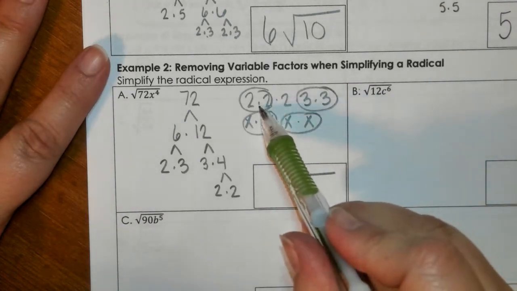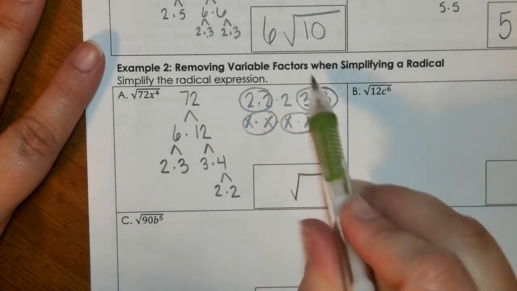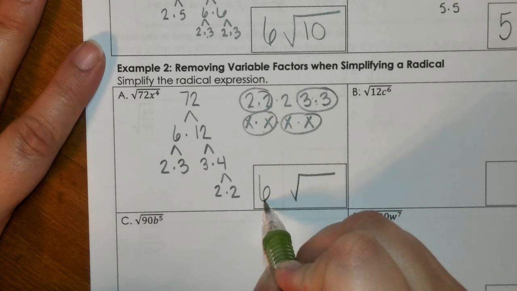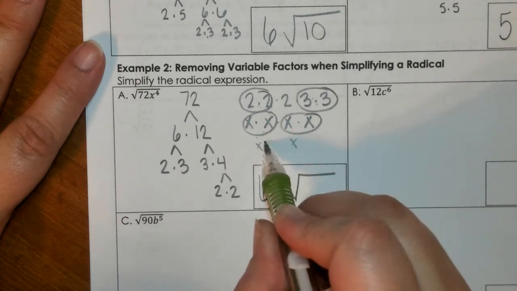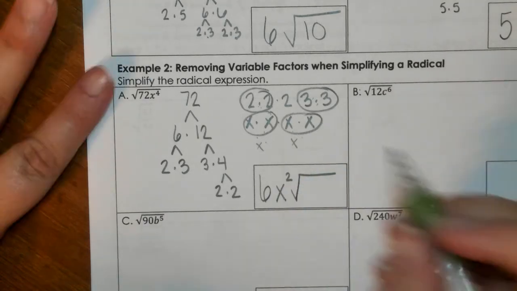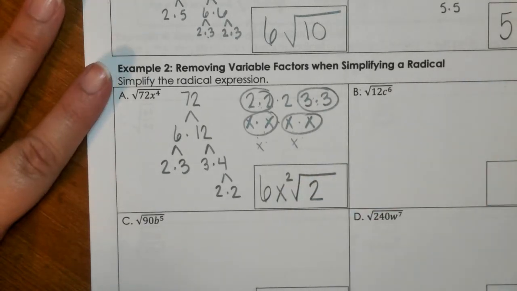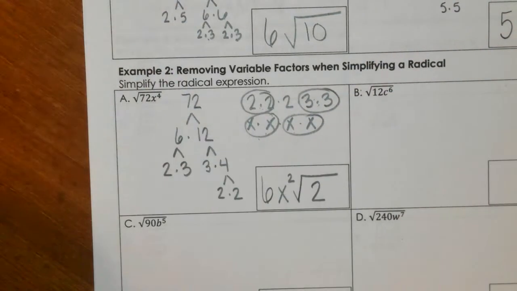Alright, so we have a 2, 3, another x, and an x. Okay, so 2 times 3 gives you the 6. Since we have an x and an x, that would be x squared. Left over is just a 2. So this is how you write your answer in simplified radical form with a number and a variable.